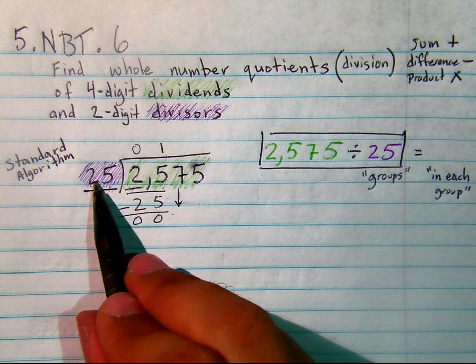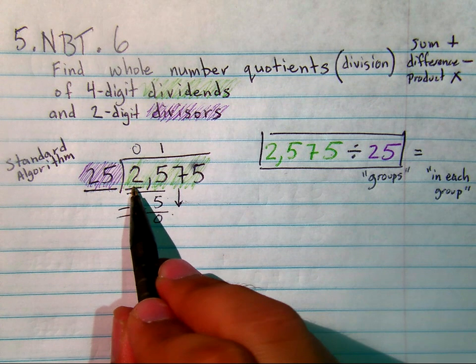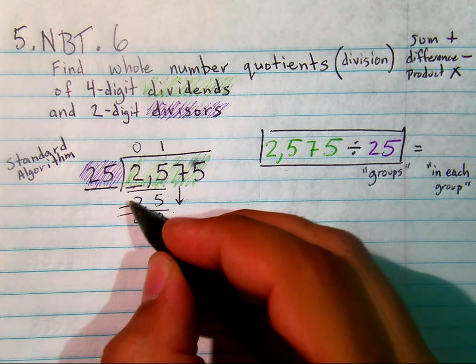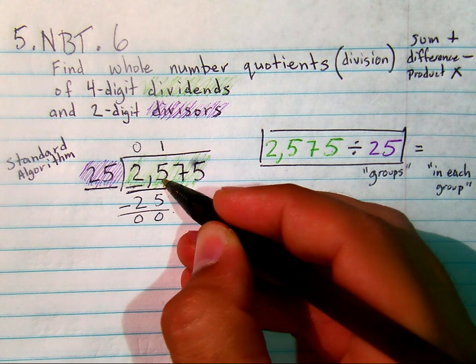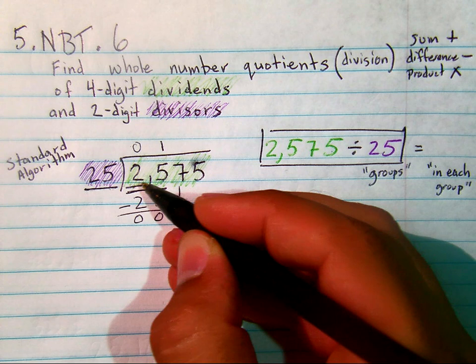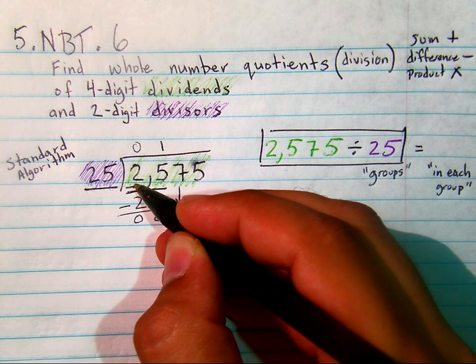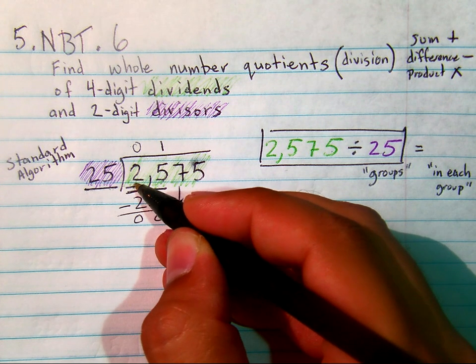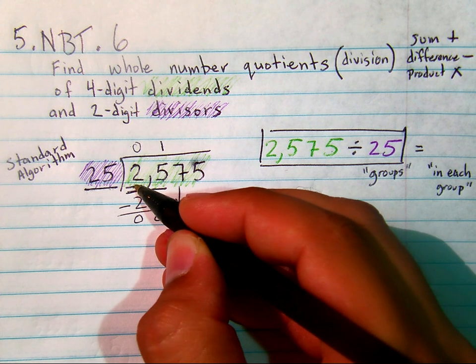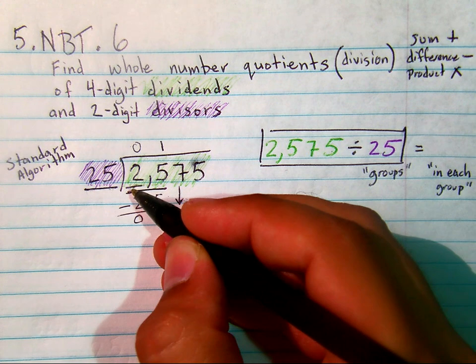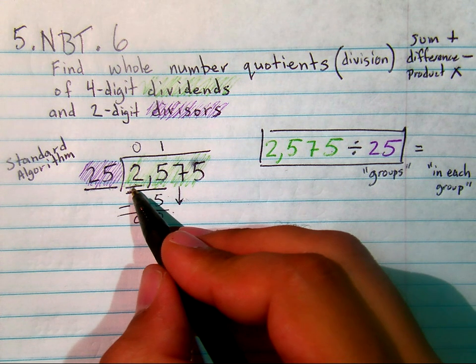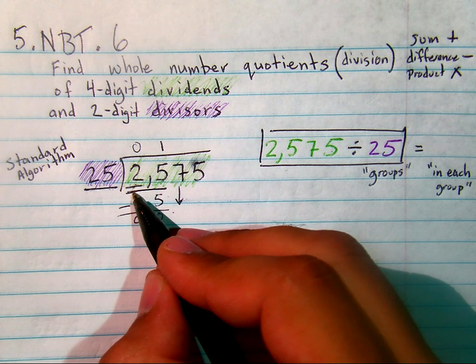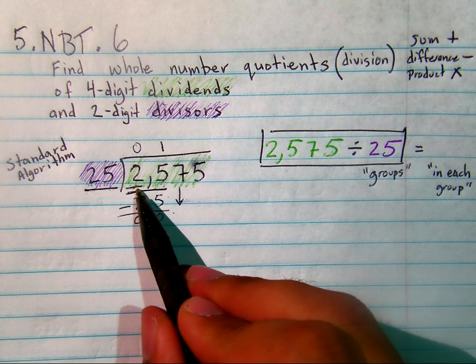Well, you can't make a group of 25 if you only have two. So instead, let's look at how many hundreds we have. Well, we only have 5. That's not true, because the 2,000s is the same as 20 hundreds. That gets us back to 5.NBT.1. And if you're not that confident with place values, then a lot of strategies are not going to make much sense. So you make sure you know your place values and you know how to manipulate them.